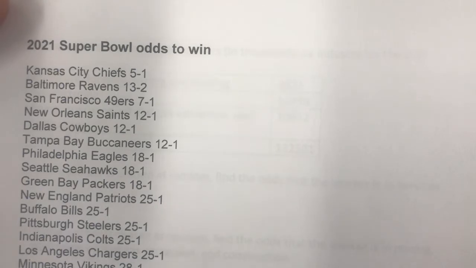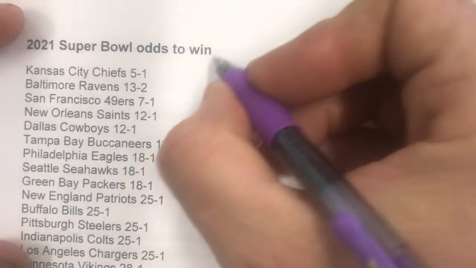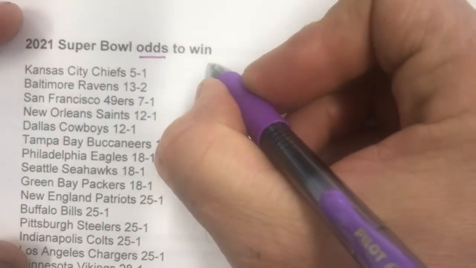Okay? A lot of times you see odds like in betting, sports betting, horse races, different things, you have odds. Now, you have to remember though, these are odds against.